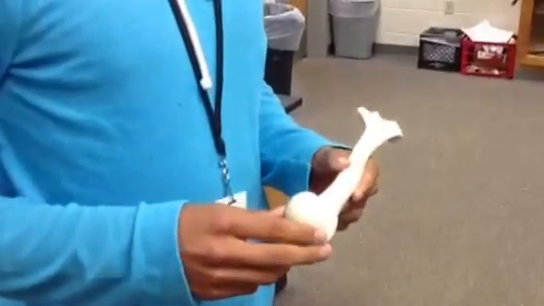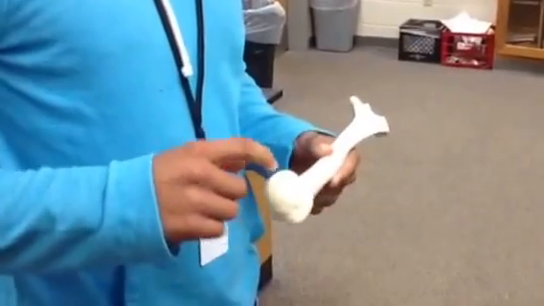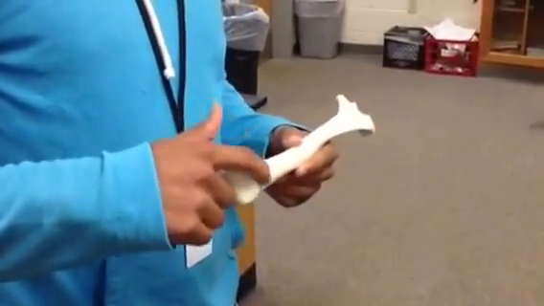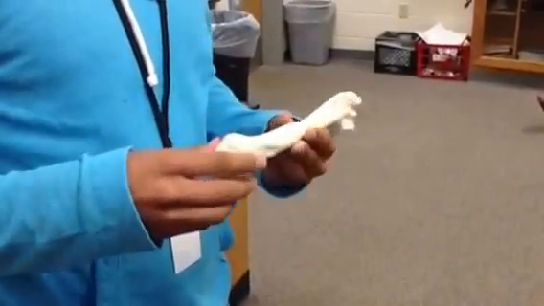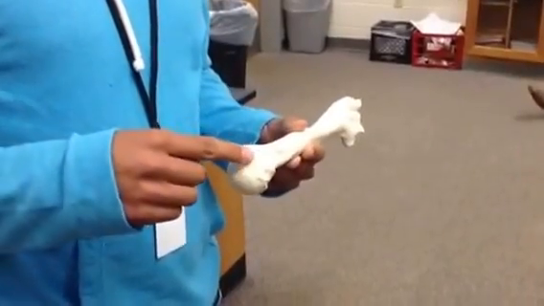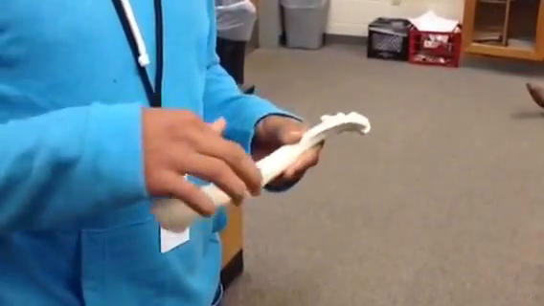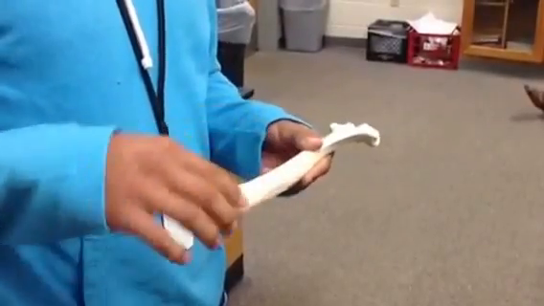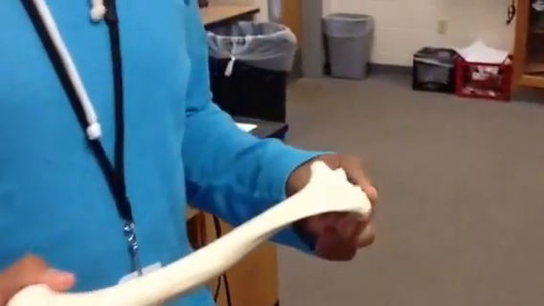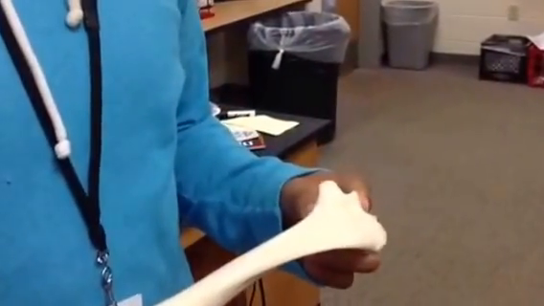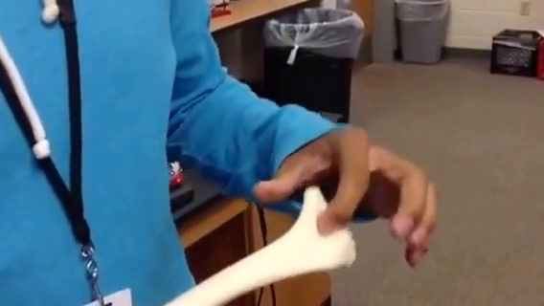This is the humerus. This is the head. Anatomical neck. Surgical neck. Greater tubercle. These are tubercles. Deltoid tuberosity. The capitulum. Trochlea. Olecranon fossa.